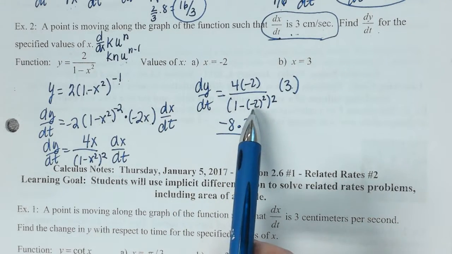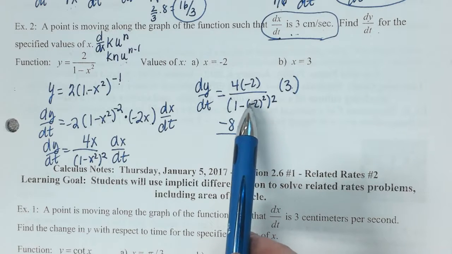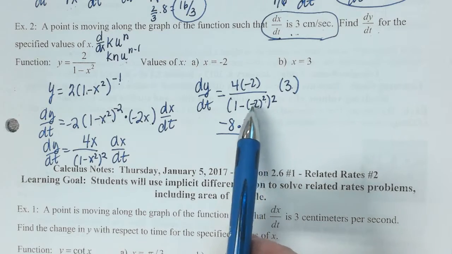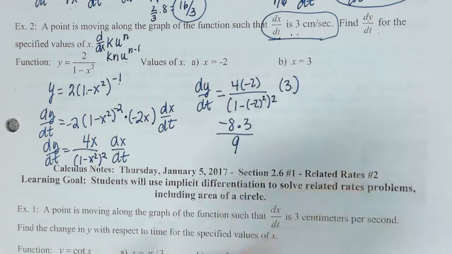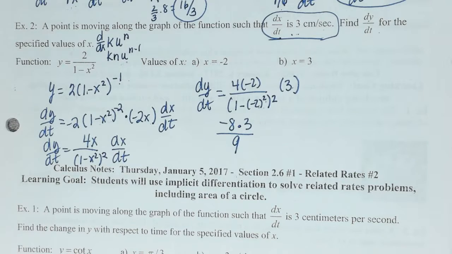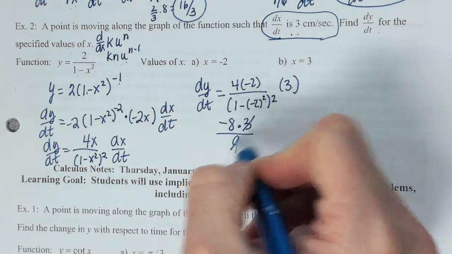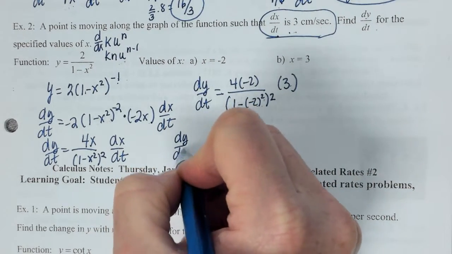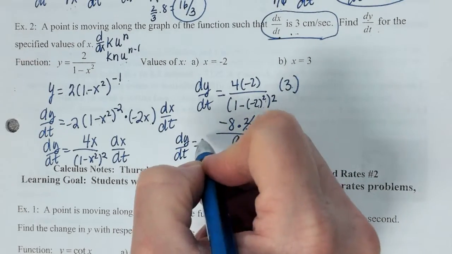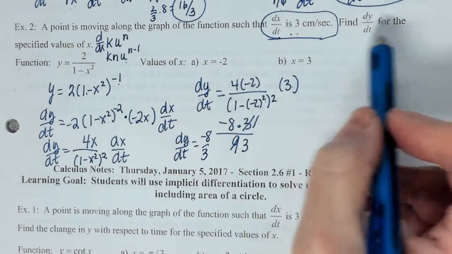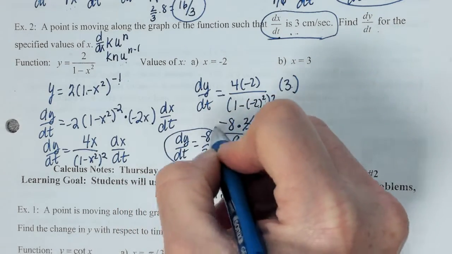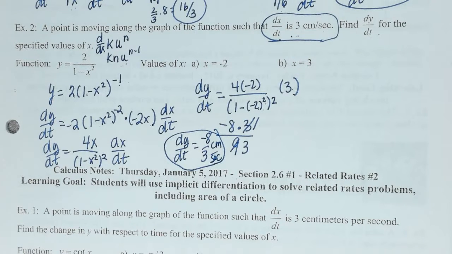On the bottom, I have to do -2 first. I have to square that first. So -2 squared is 4. 1 minus 4 is -3. -3 squared is 9. So now simplifying this, that's going to be a 1 and a 3. And so dy/dt for this situation right here, the change in y with respect to time, is going to be -8/3, and that's going to be centimeters per second. If they give us the units, then we should use those units.